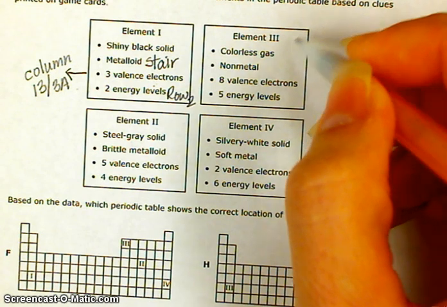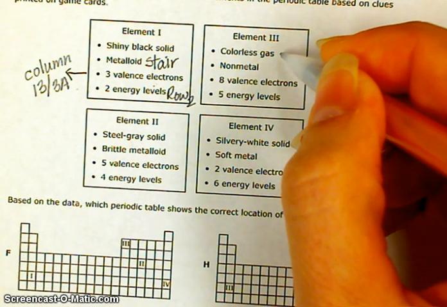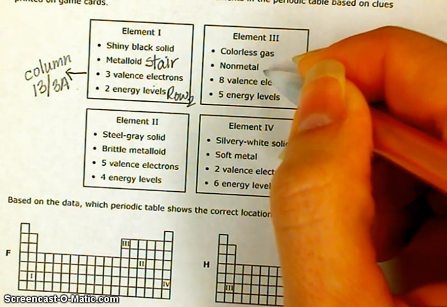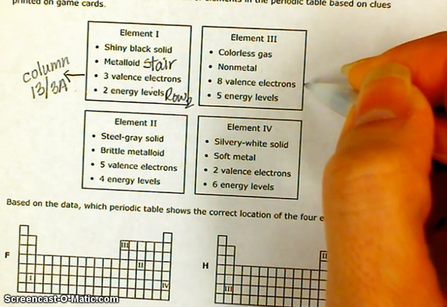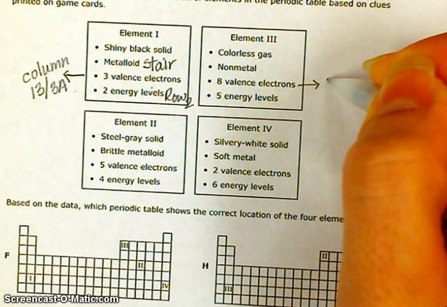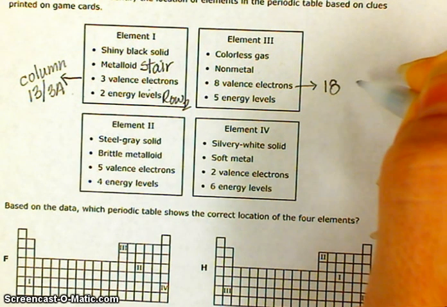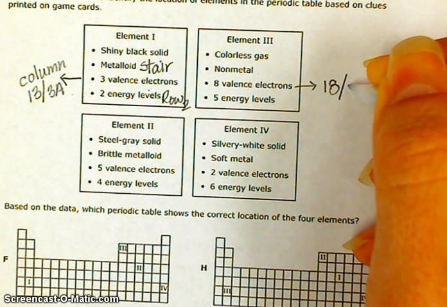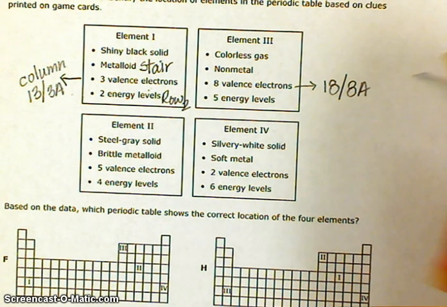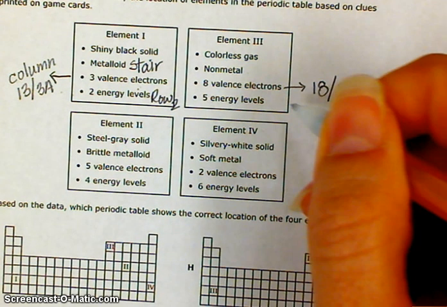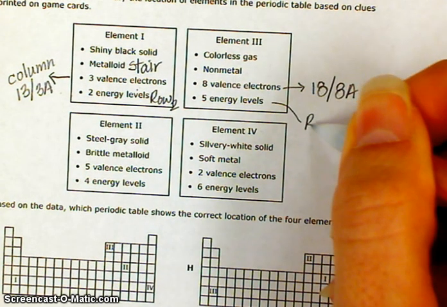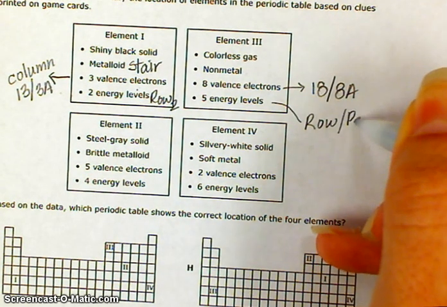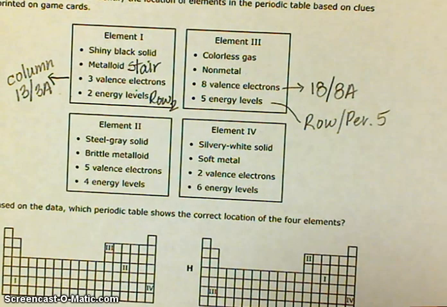Element 3 is a colorless gas. Most of your gases are in the nonmetal section. Obviously, it's a nonmetal. 8 valence electrons tells you the column it's in is column 18, or it may be called column 8A. It's the last column. 5 energy levels means it's in row or period 5.